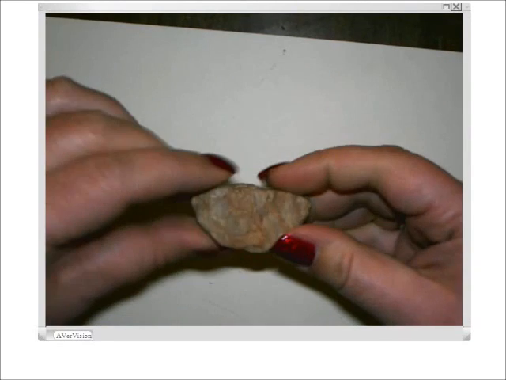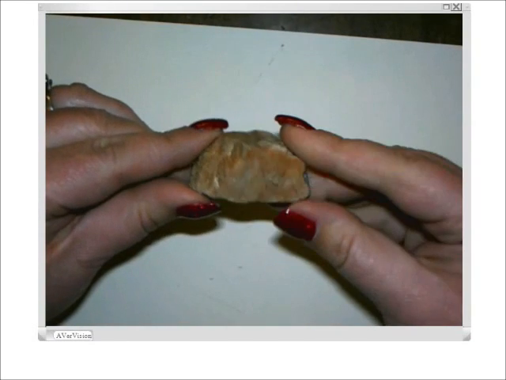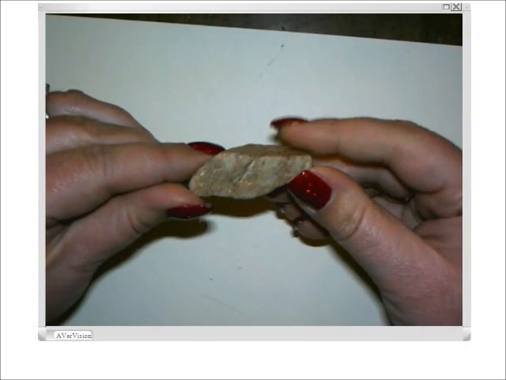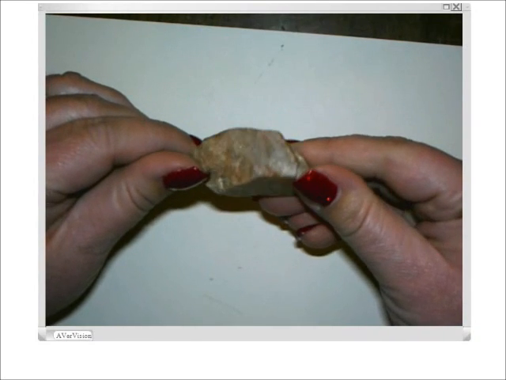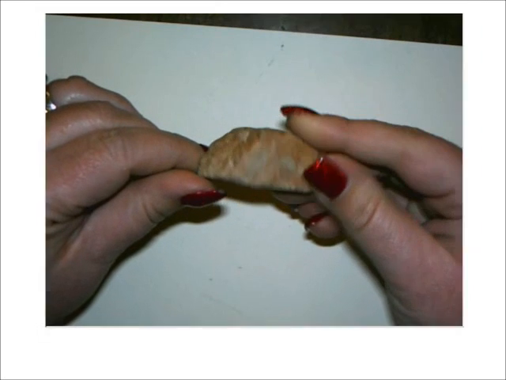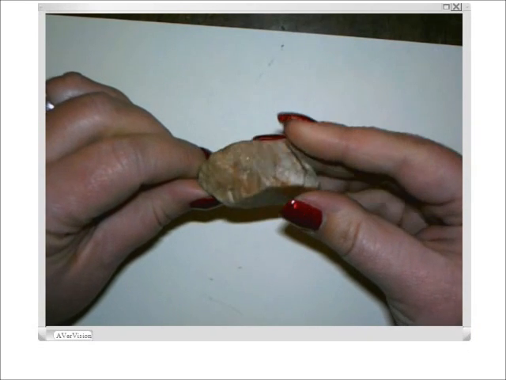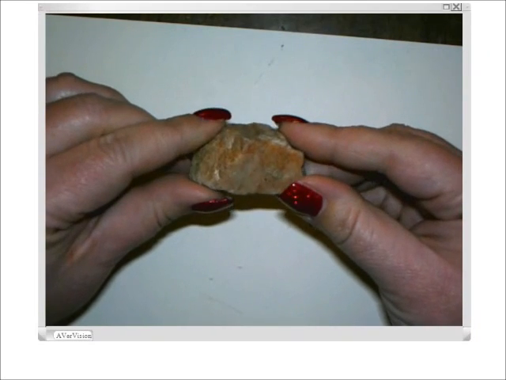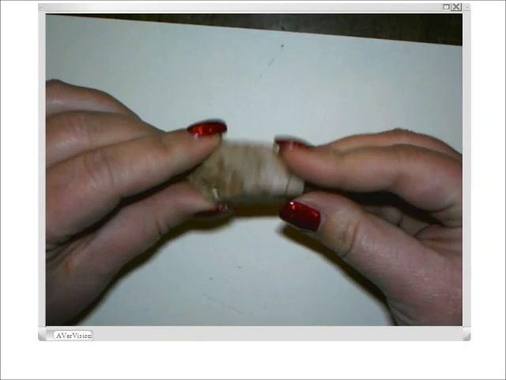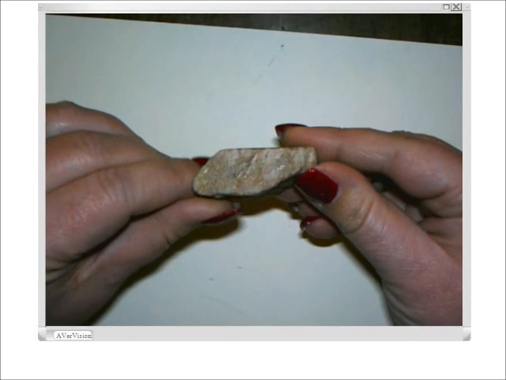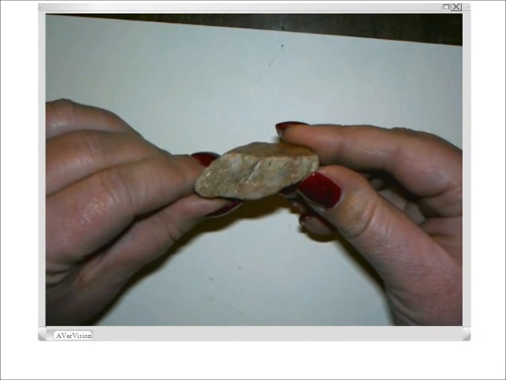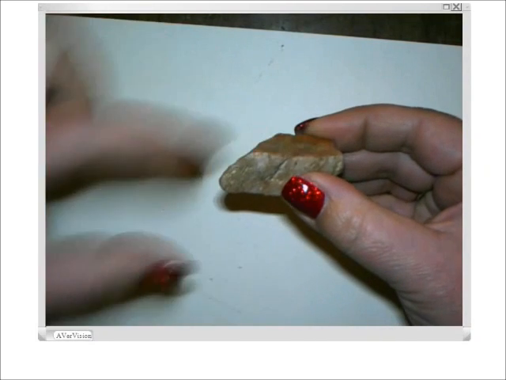The next mineral on your list is this one. This is feldspar. This is pretty much the only color feldspar comes in. It's kind of a pinkish orange. This mineral happens to be very prevalent in granite. So whenever you see granite that is pink, it is feldspar. Feldspar has cleavage, and you can see that because of the way it has broken.